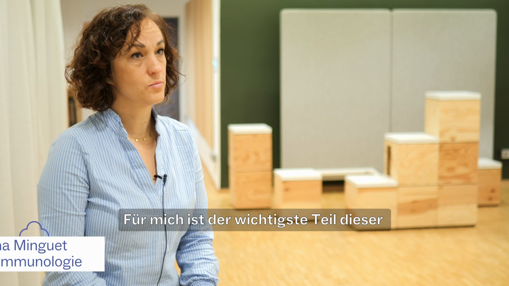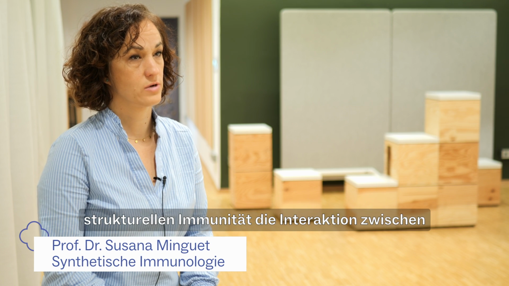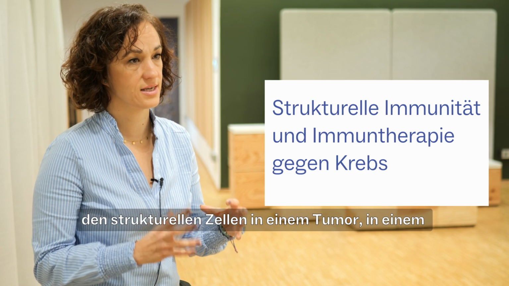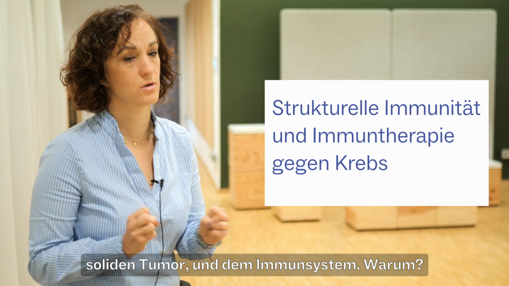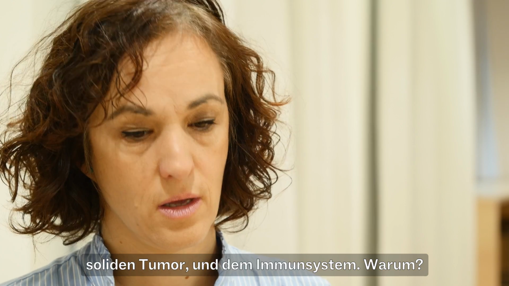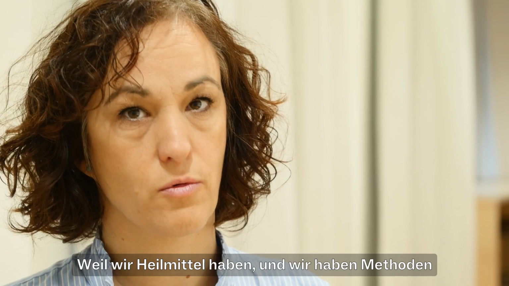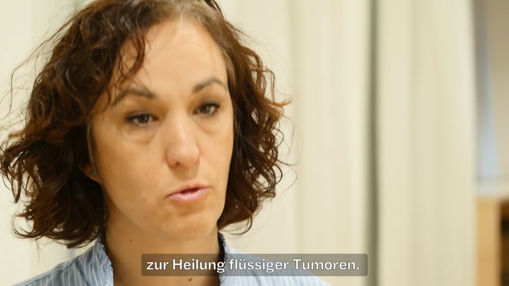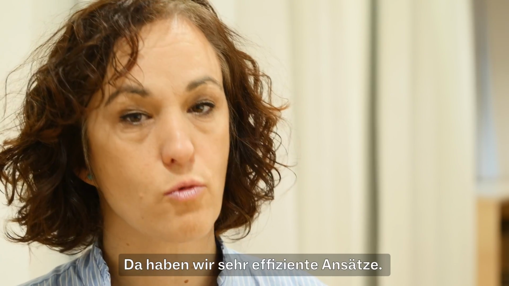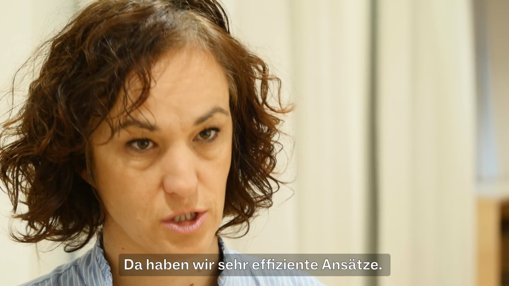For me, the most important part of this structural immunity is the interaction between the structural cells in a tumor, in a solid tumor, and the immune system. Why? Because we have cures and we have methods to cure liquid tumors. Liquid tumors are, for example, leukemias, so tumors of our blood. There we have really efficient approaches.